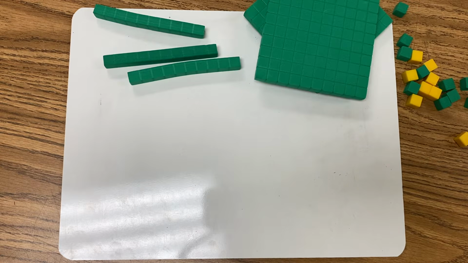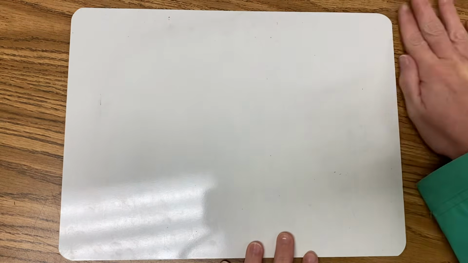Hey everyone, so recently I posted a photo about students using base 10 blocks to create area models for 2-digit by 2-digit multiplication. And I just wanted to quickly go over that process for anyone who maybe wanted some more details about how to use those base 10 blocks for that 2-digit by 2-digit multiplication. So with these base 10 blocks, students would create their factors.